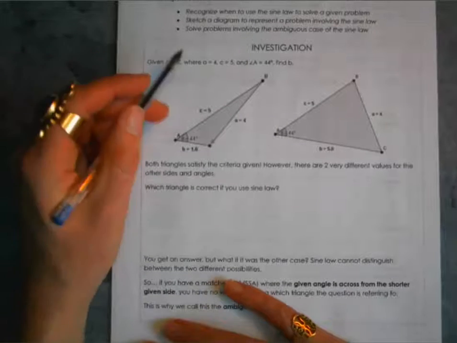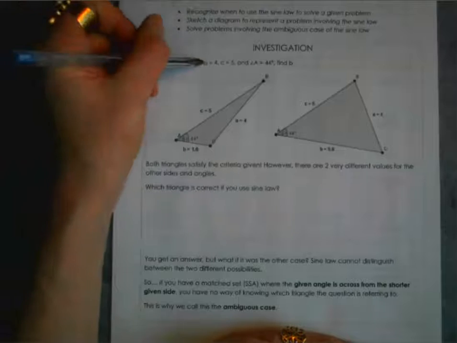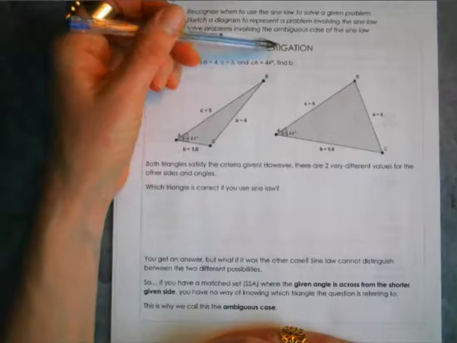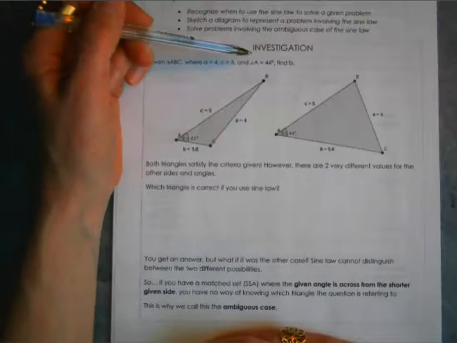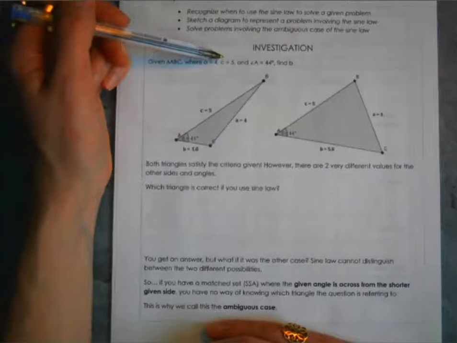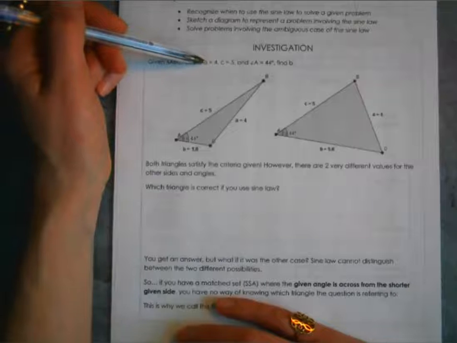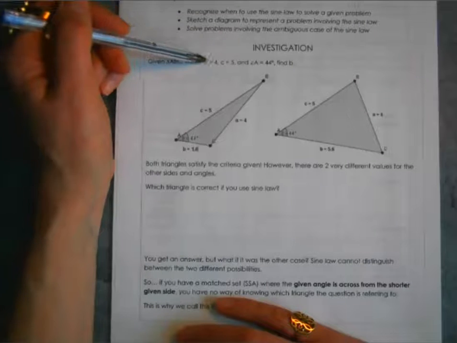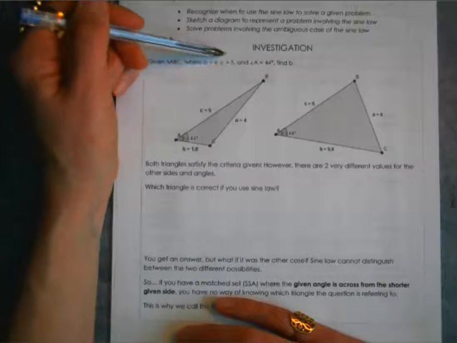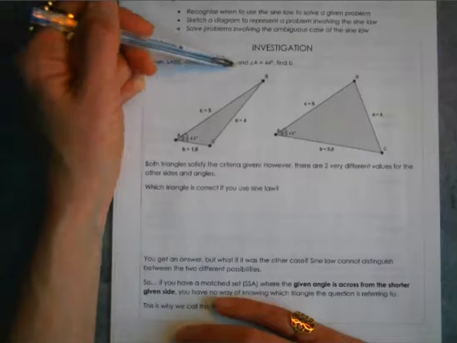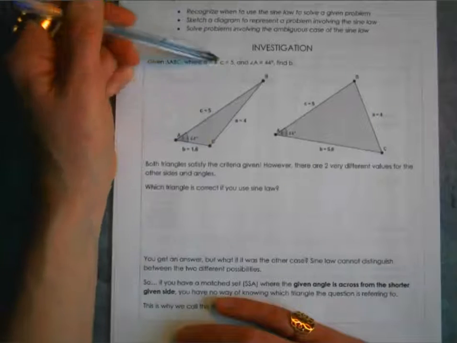So which triangle is correct if you use sine law? Okay, so let's say we're just going to use sine law. We have side a and angle A, and we're looking for side b, which means we need to have angle B, right? If we have a side and an angle that are corresponding, and we have another side, we can solve for that unknown angle that corresponds with this side. So we could solve for angle C right now, just given the information we have.